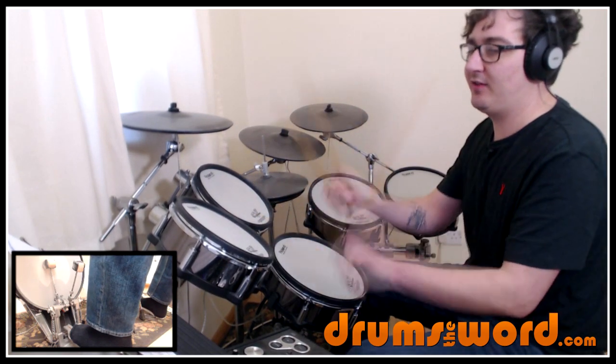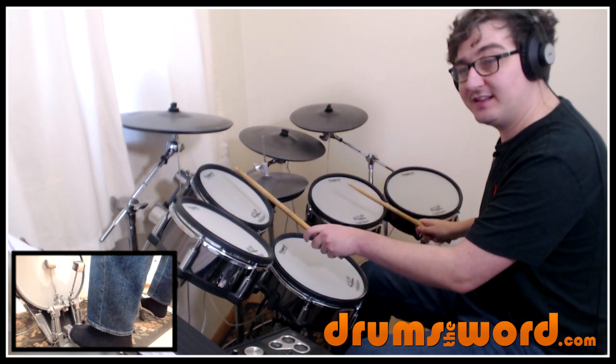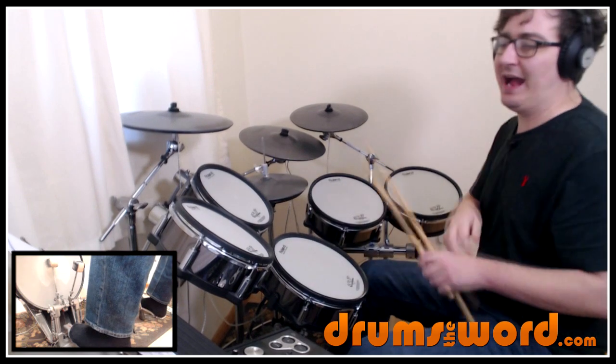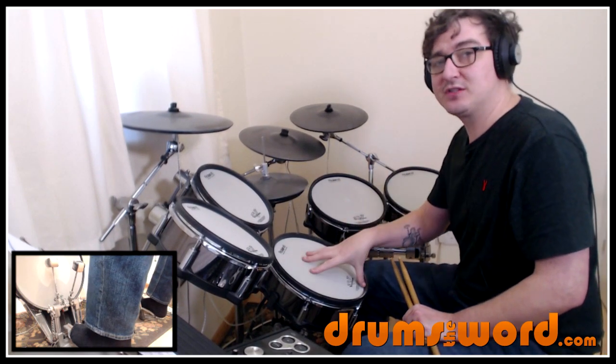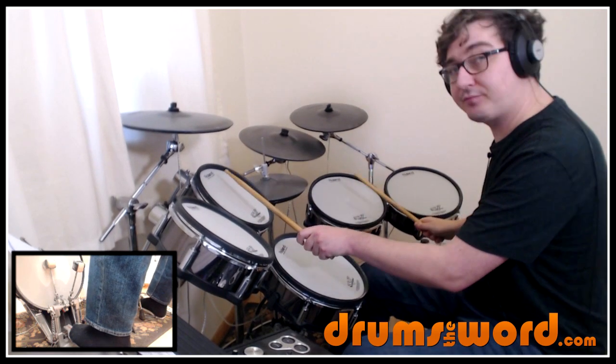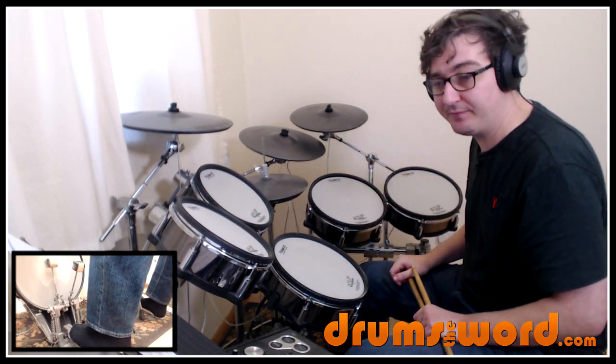So not and a 3 and a 4 and, it's and a 4 and instead. 1 and 2 and a 3 and a 4 and the hi-hat actually closes on the first flam snare drum on the and of 1. Slightly different variation, orchestration of the drum fill there.